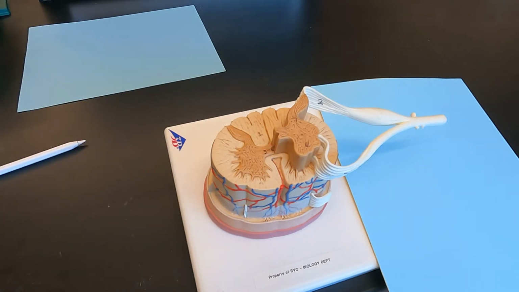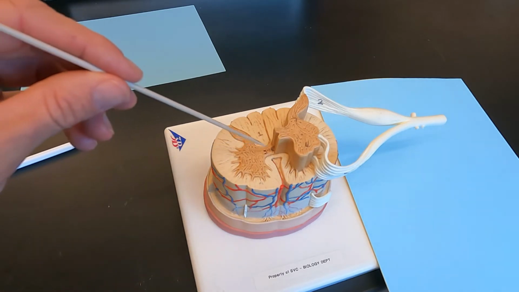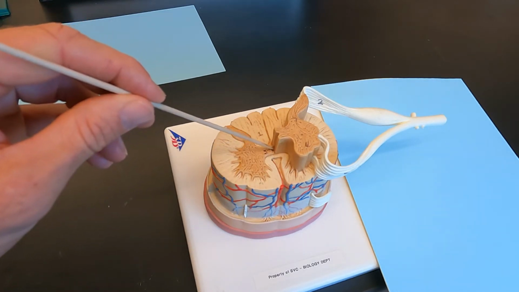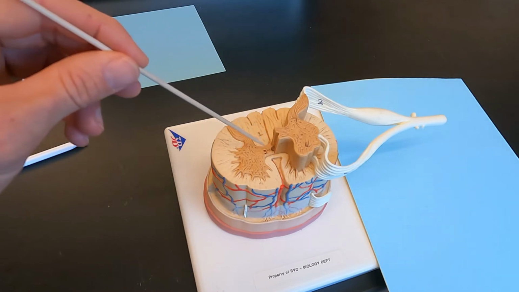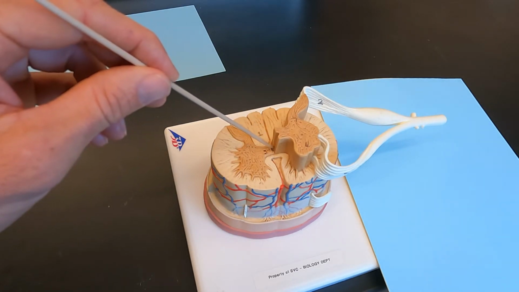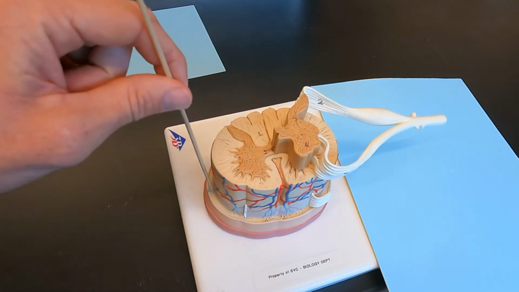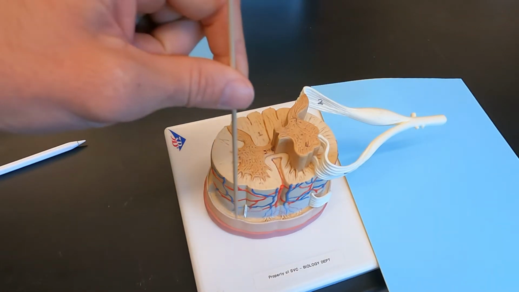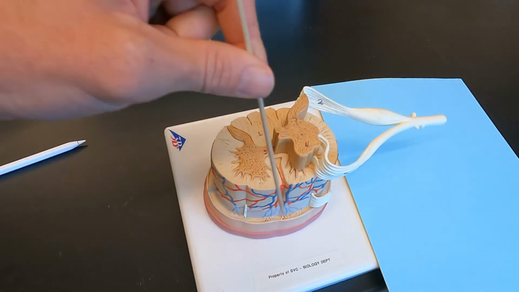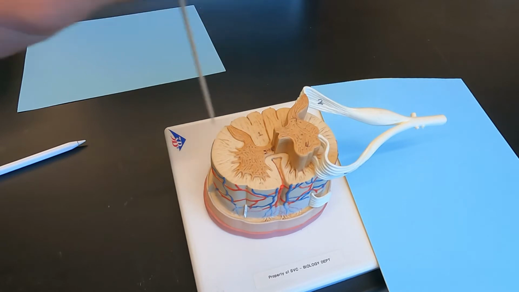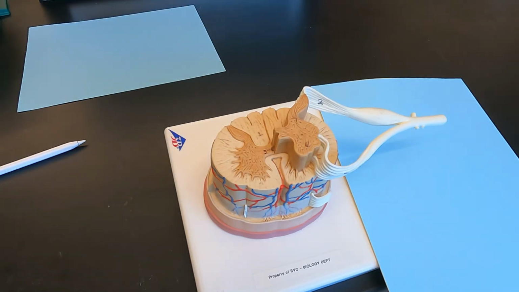And cerebral spinal fluid is made in the ventricles of the brain, and those ventricles are continuous with the central canal. So it passes from the ventricles of the brain down through the central canal, and then eventually it's going to make its way around the spinal cord. That cerebral spinal fluid is going to bathe the spinal cord. It's going to surround the spinal cord the same way it does in the brain.